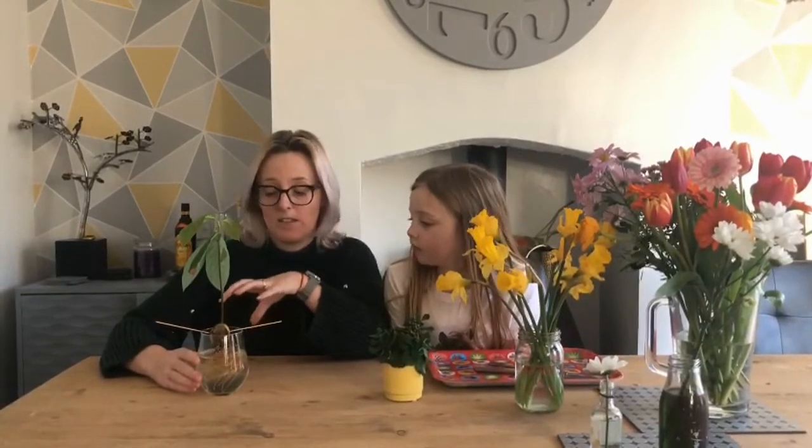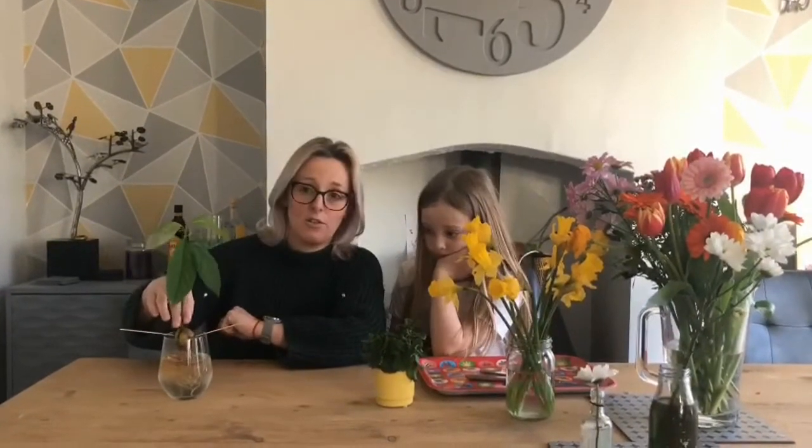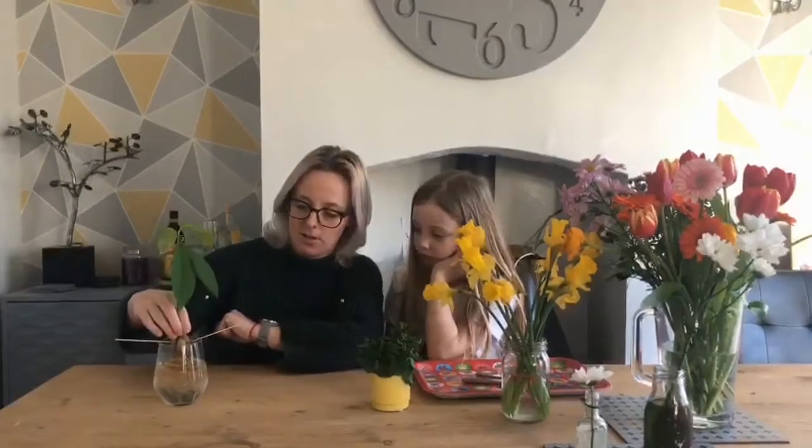It took, I would say, about 6 or 7 weeks to even start to show it was doing anything, and I had to change the water regularly, but it's worth doing if you're interested. And I will plant this on eventually and put it in a pot, but I've not had time to do that yet. Might do it now the weather's getting nicer.